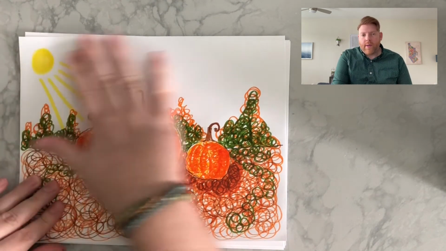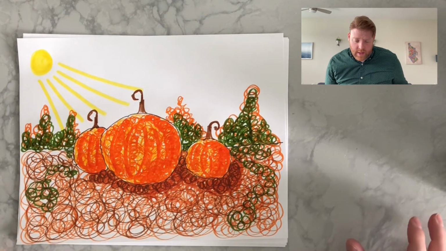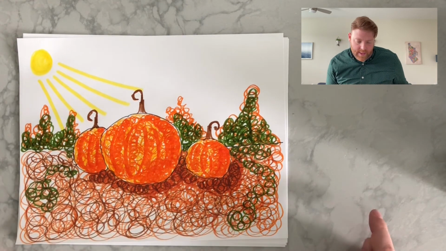You could leave the sky white, or if you wanted to go in and add color, you could do blue, but I'm going to keep it kind of simple, just so the shading of the pumpkins really stands out and the lines from the scribbles stand out. And I think we are done.